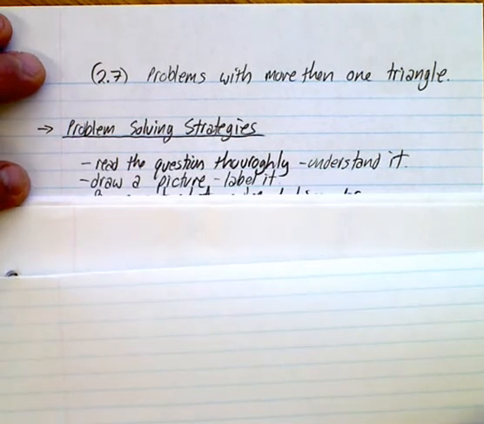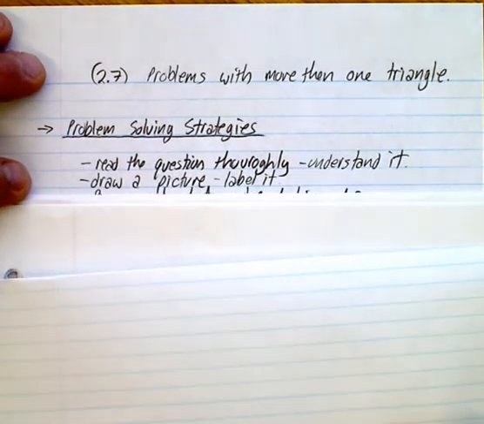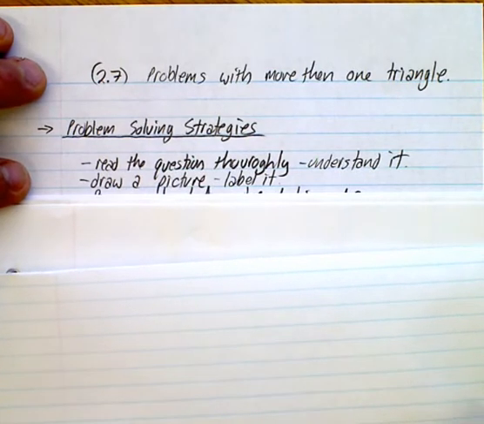Next, I would suggest that you draw a picture and that you label it, okay, if you can. Now, if you need help drawing, say, a 3D object, I can help you, or someone else can help you. Draw your triangles or whatever it is bigger. Don't draw it tiny because you can't see it. You have to be able to put numbers in there when you label it, okay?